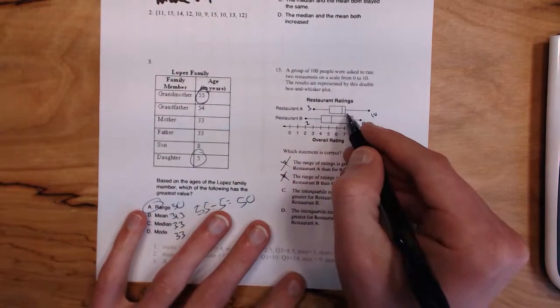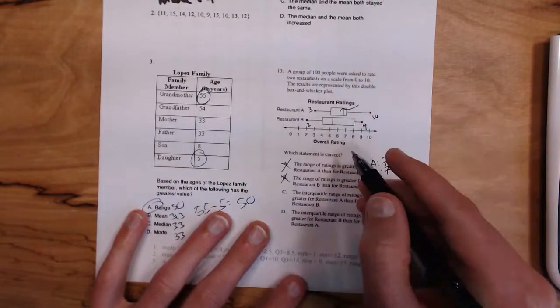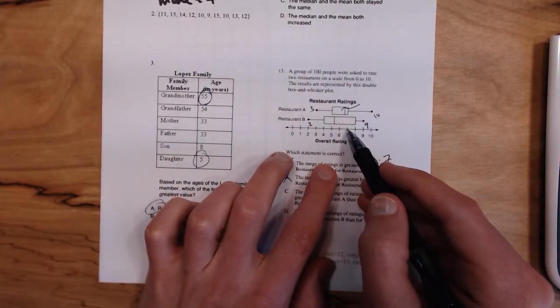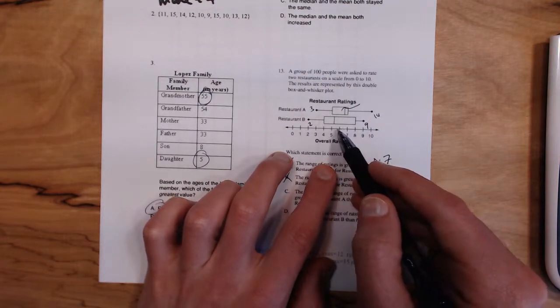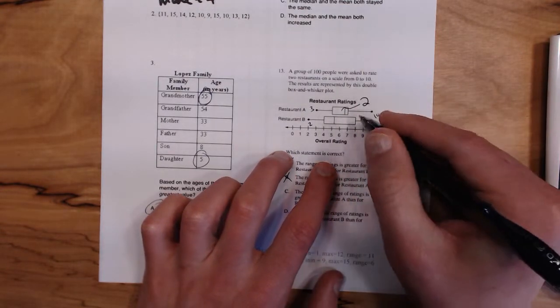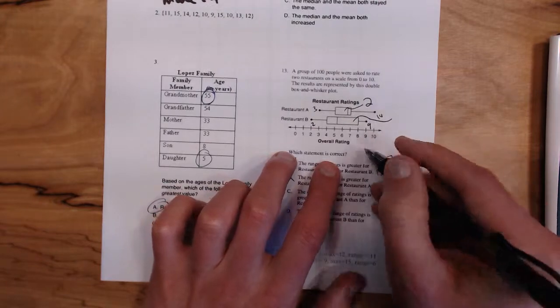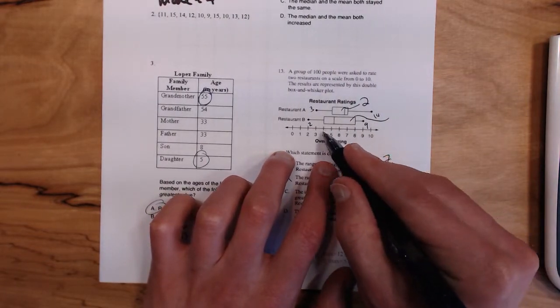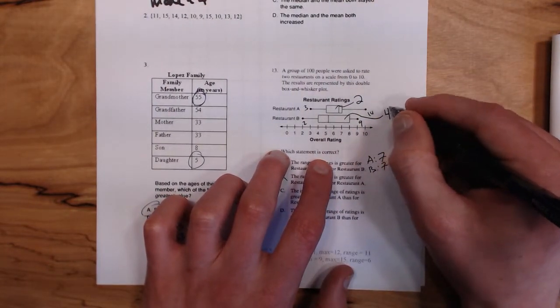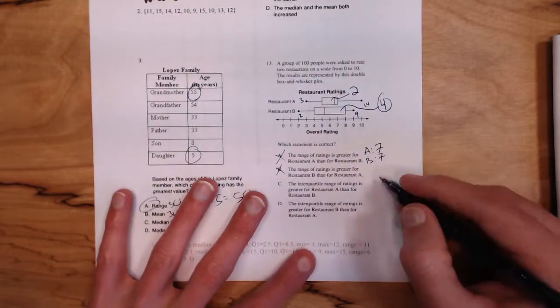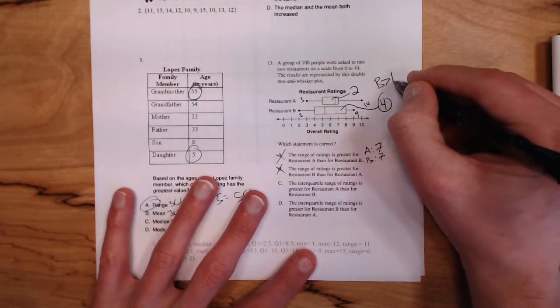and that is going to be from here to here. So let's figure out the interquartile range for A. It looks like it's about 7 minus 5, so about 2 is our IQR, interquartile range. And this guy is about 1, 2, 3, 4. It's around 4. So our IQR is about 4 for B. So which one's bigger? We can say that B is bigger than A.